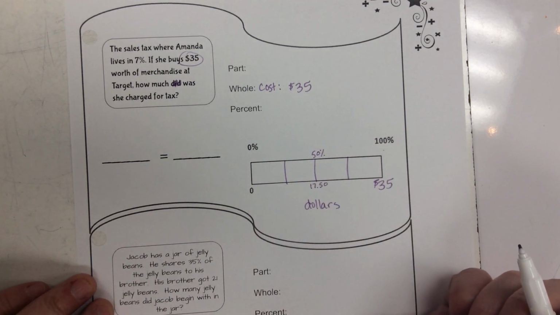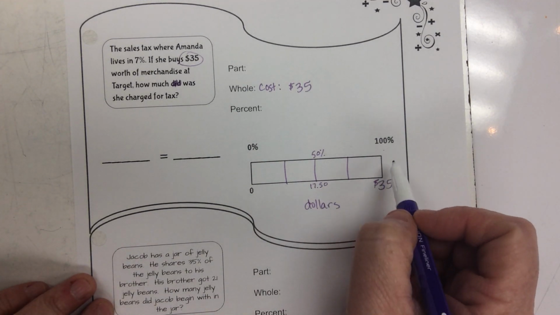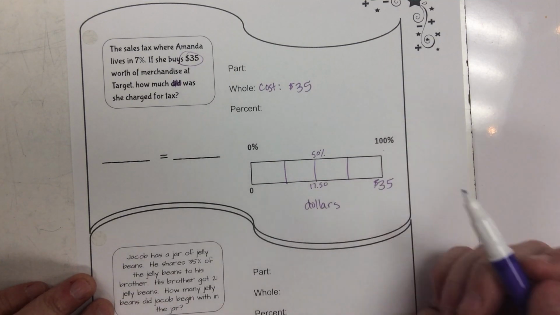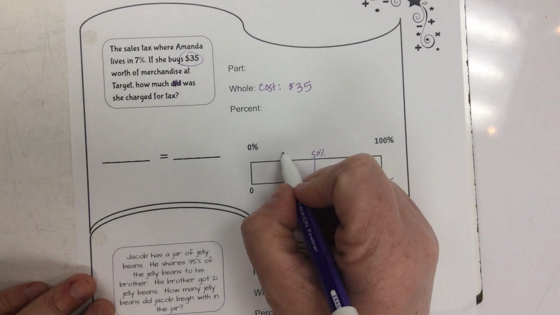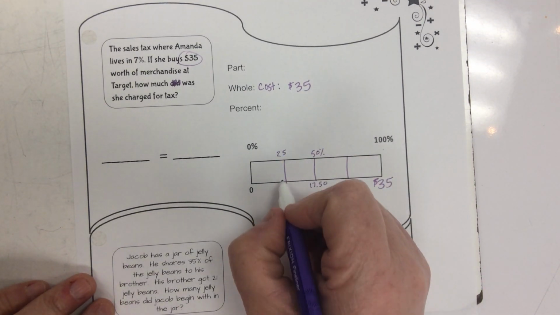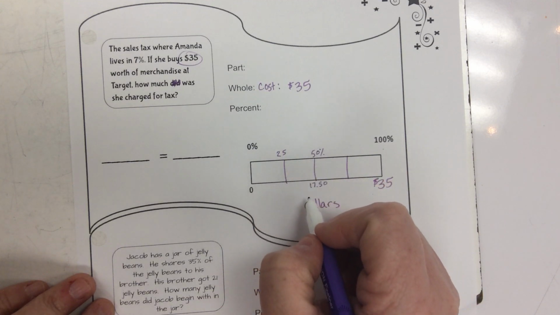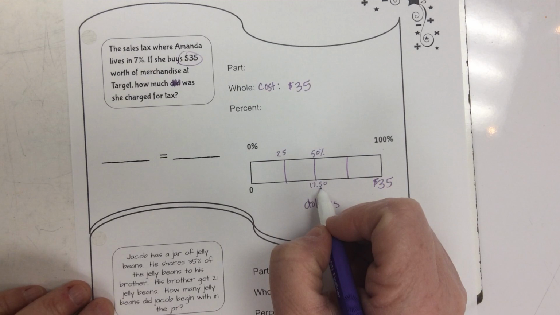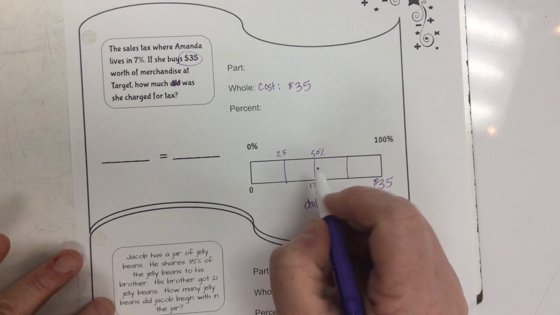Another thing I could do is get these down into $5 increments. I could do several things here, different types of benchmarks, but 25% is going to be half of this amount. So half of $17.50, well, half of $18 is $9, so it'll be $8.75.